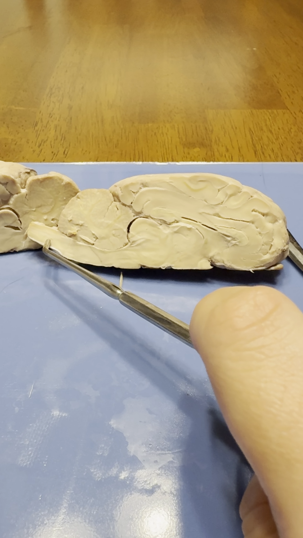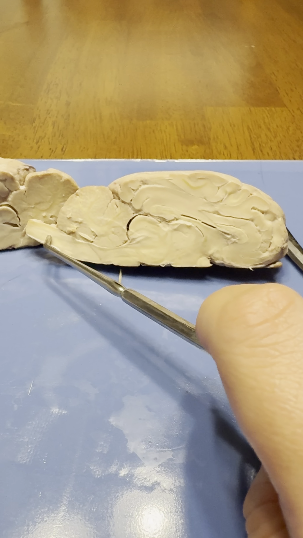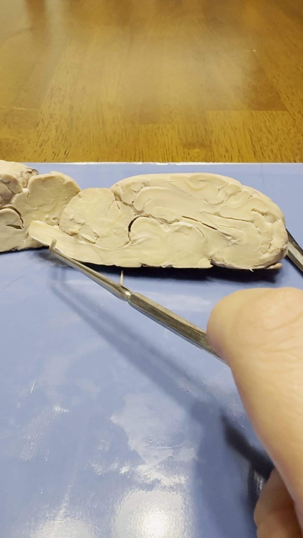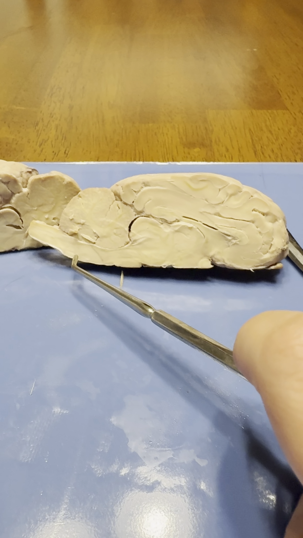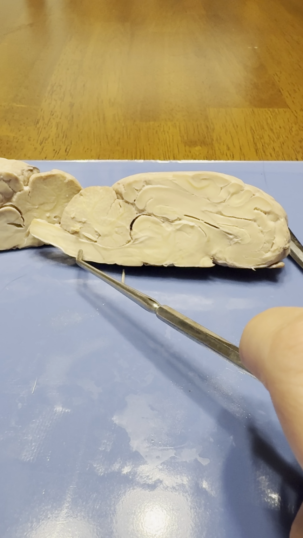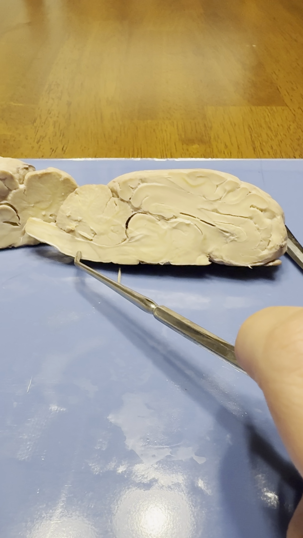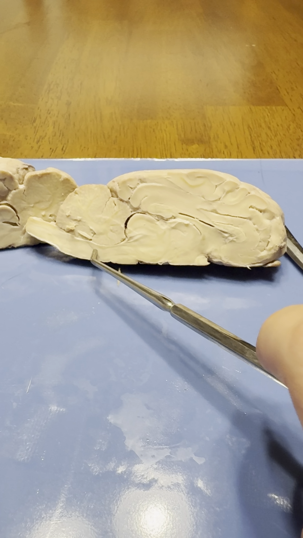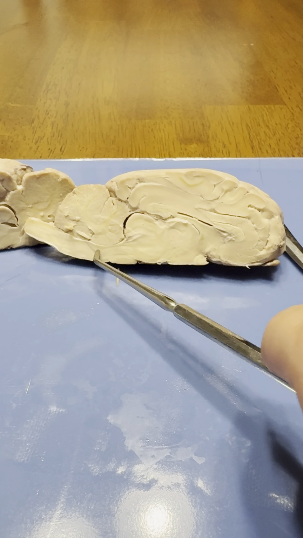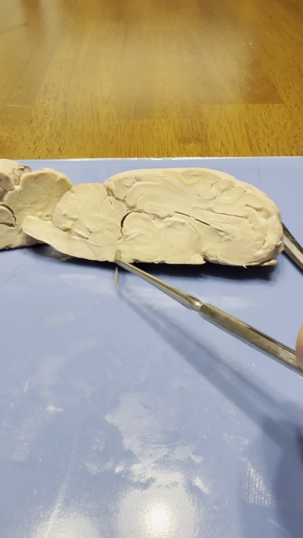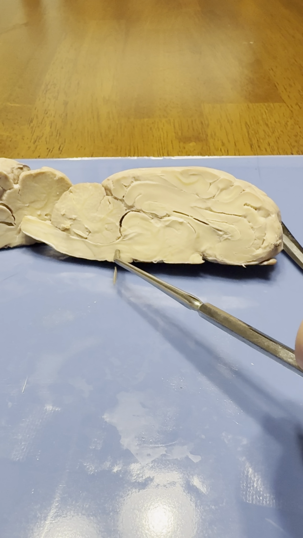Here is the spinal cord, which is bundles of nerve fibers. And then you have the medulla, which is the most inferior part of the brainstem. And then you have the pons, which contains nerve tracts. And then you have the midbrain, which is the small central part of the brainstem.